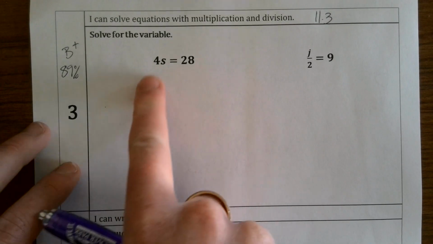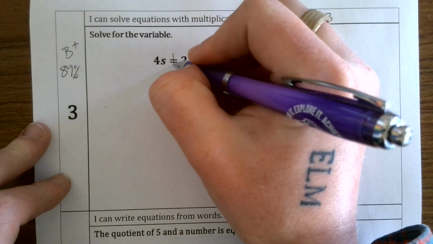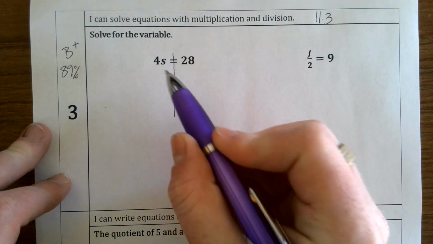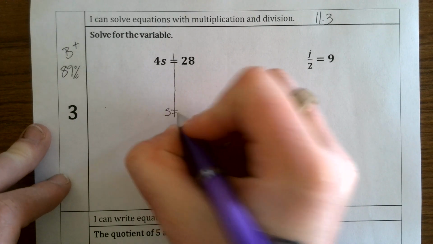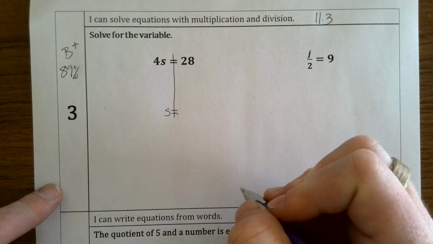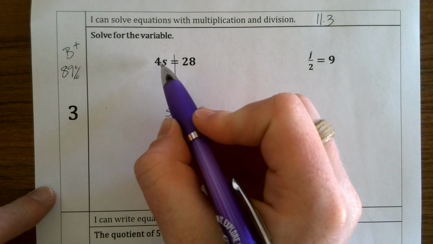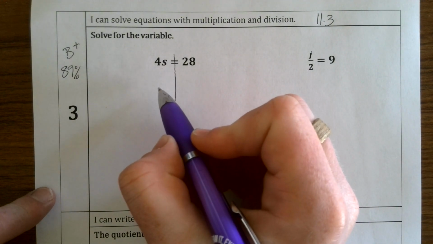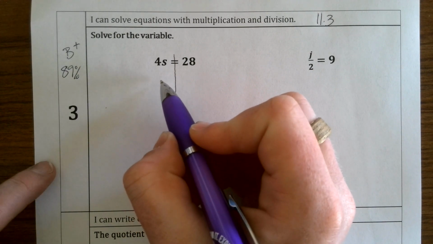All right, so here we have 4s equals 28. I'm going to draw my line down the equal sign. My variable is s, so I'm going to put that at the bottom. Now I have to identify what operation is happening. Well, there's no operation symbol in between, and the only invisible one can be multiplication, and it looks an awful lot like multiplication from our notes.